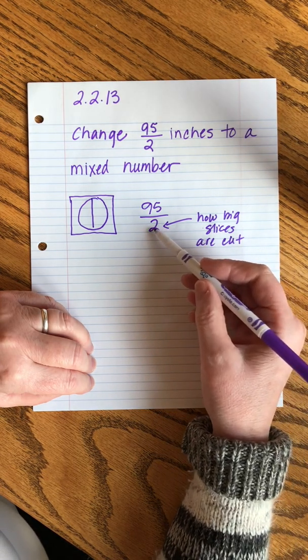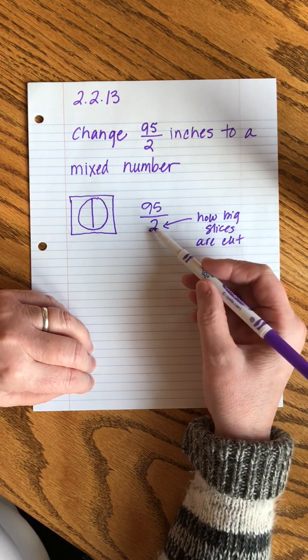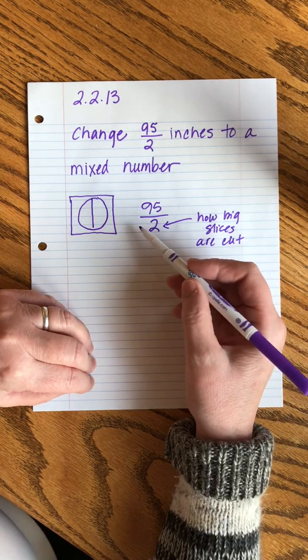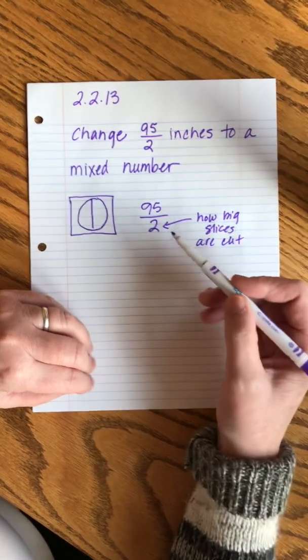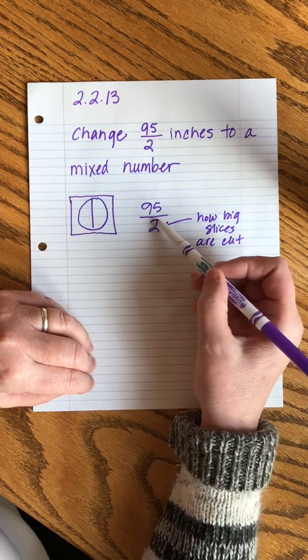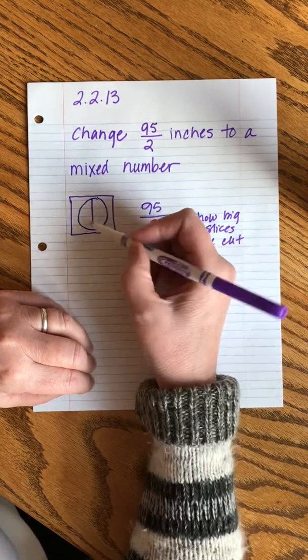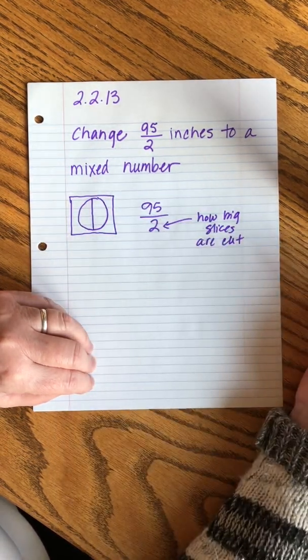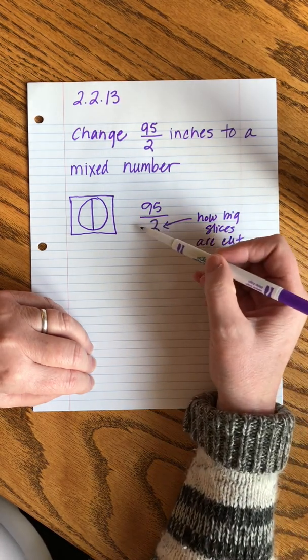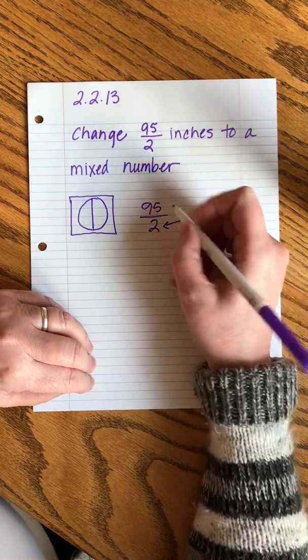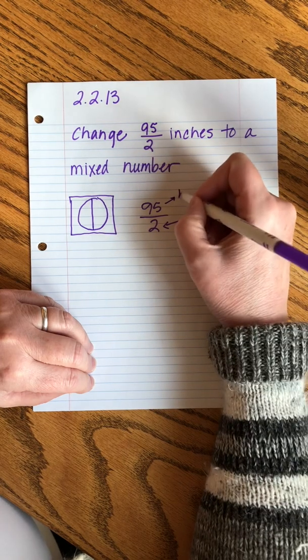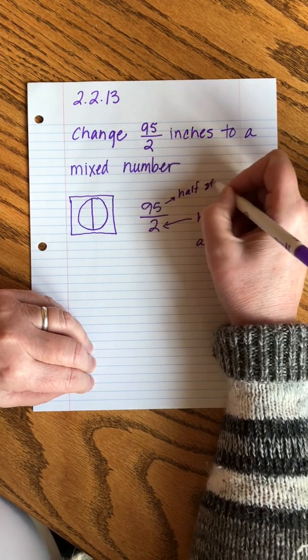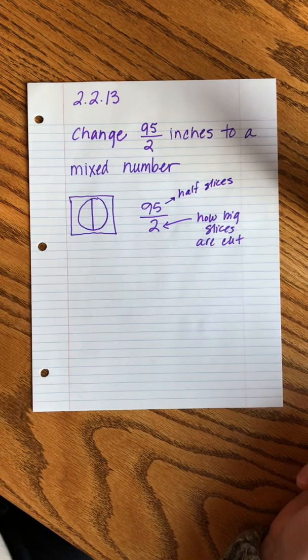It tells us not only how many pieces each pizza is cut into, but how many slices of that particular size will fill the box. So we're cutting the pieces in half, and it takes 2 of them to fill up the box. So the question is, how many boxes are we going to need if we have 95 half slices of pizza, right?